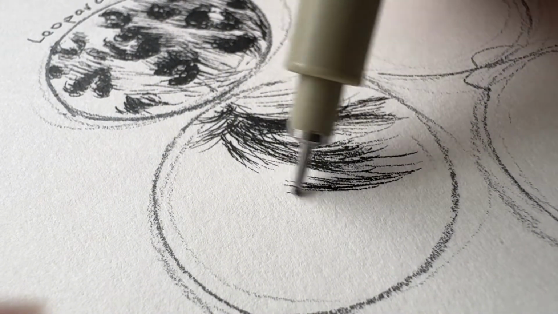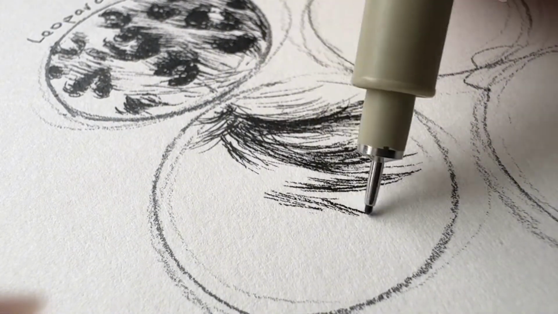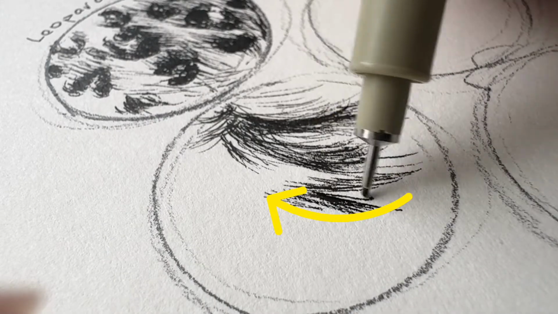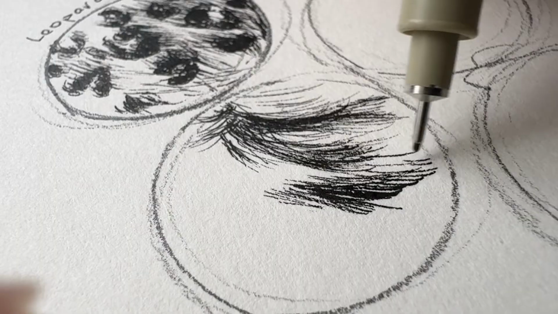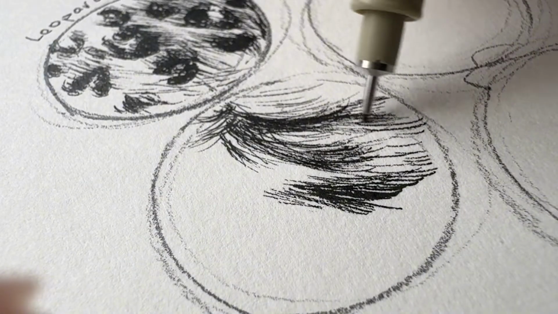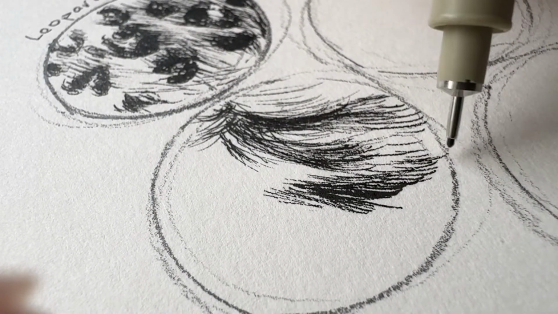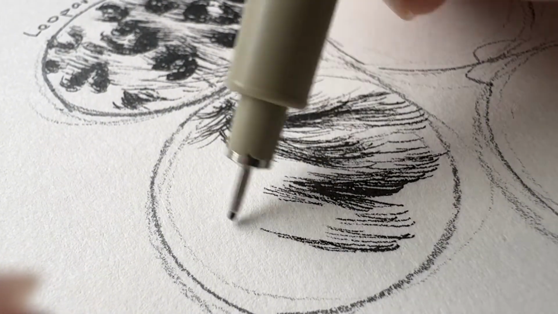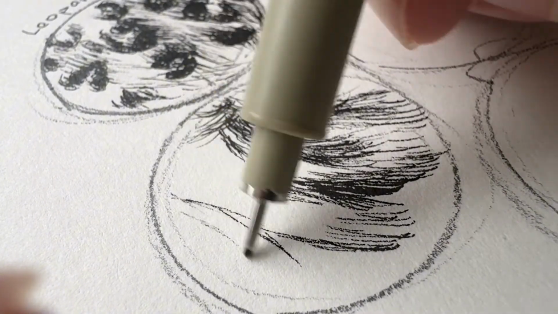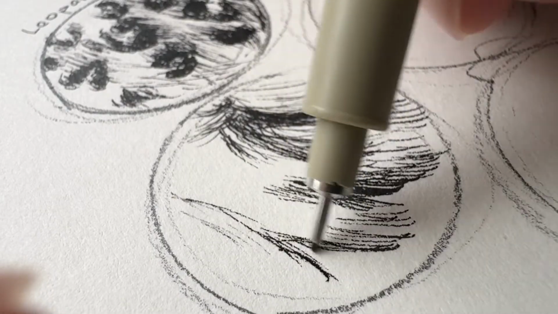And whenever you're drawing fur, what you want to be doing is looking at the direction that it's going in. Usually when people draw fur, they sometimes generalize and just make lines that are all going in different directions. But when you look at any fur, it usually follows a pattern, like it's going in a specific direction. So those are the kind of things that you want to observe whenever you're drawing fur in general.